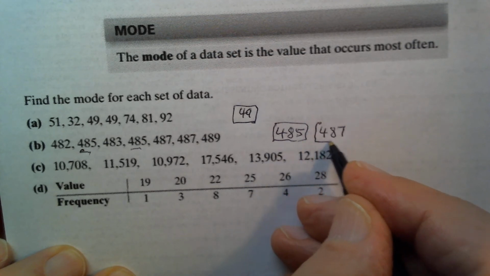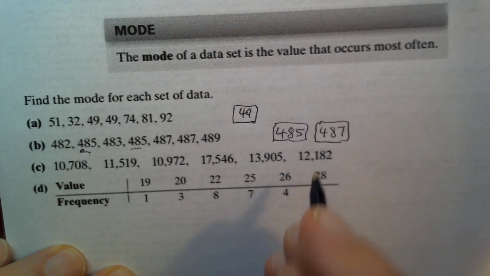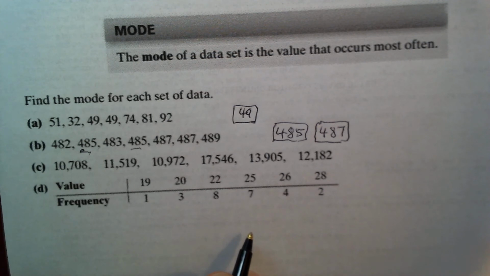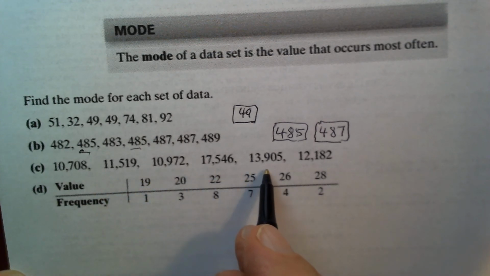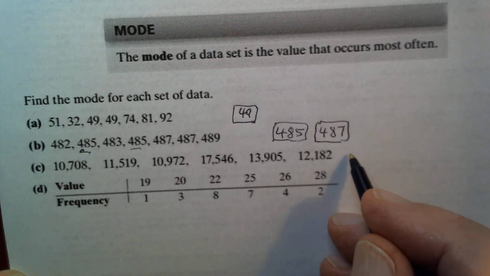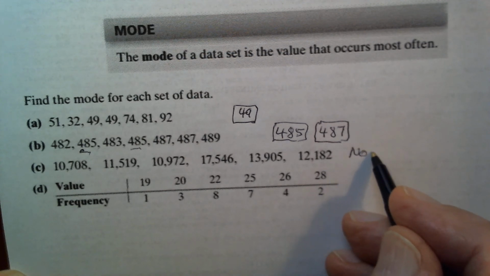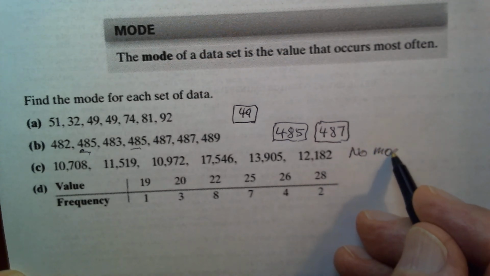So a data set can have more than one mode. And when you look at data set C, you see that no number occurs more than once. So this one does not have a mode. So, no mode.